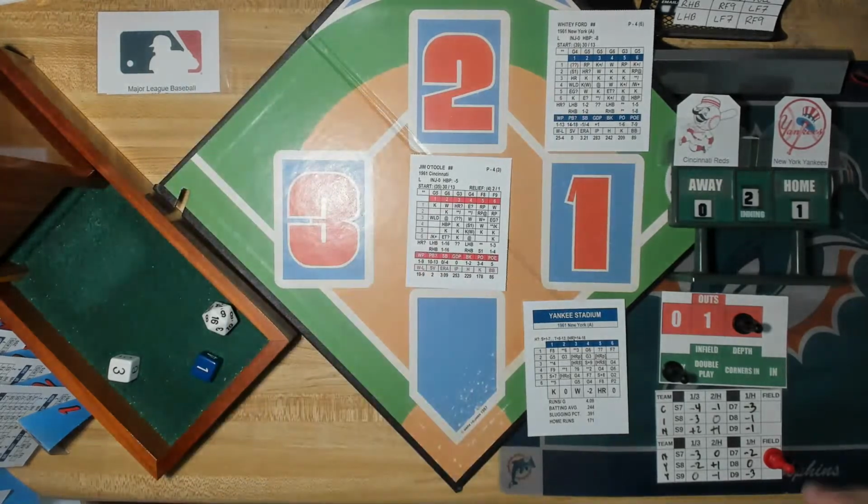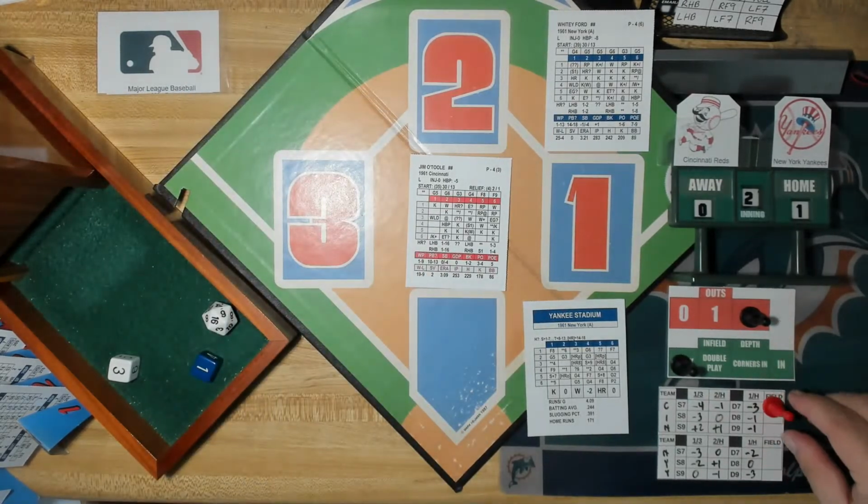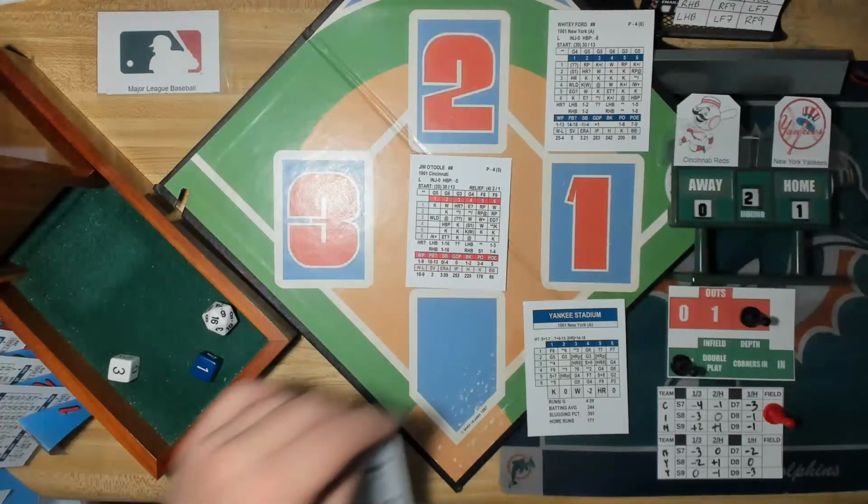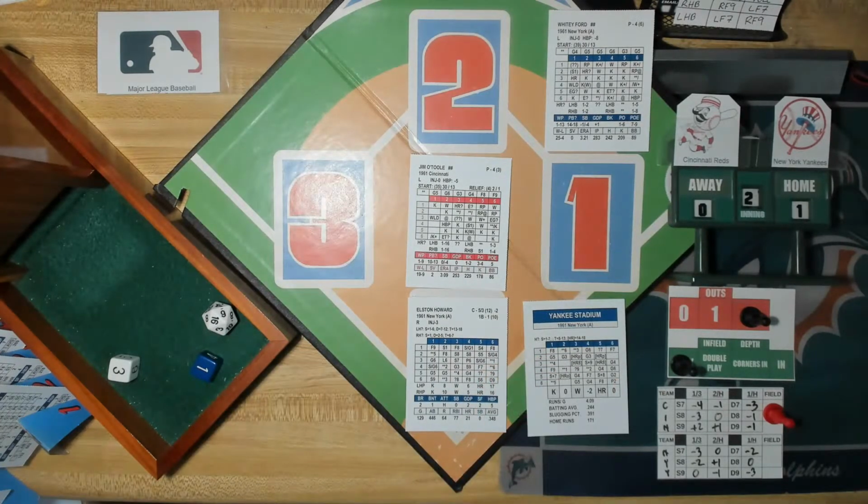We go to the bottom of the second inning here. Reds back in the field. Leading off for the Yankees in the bottom of the second will be the catcher, Elston Howard, .348 average, 21 homers, 77 RBIs. The 1961 Yankees are considered one of the best teams in baseball history.